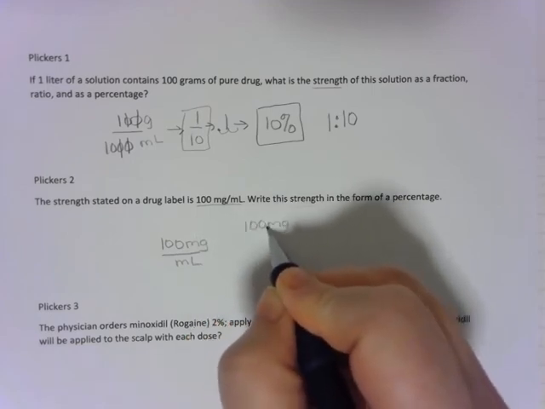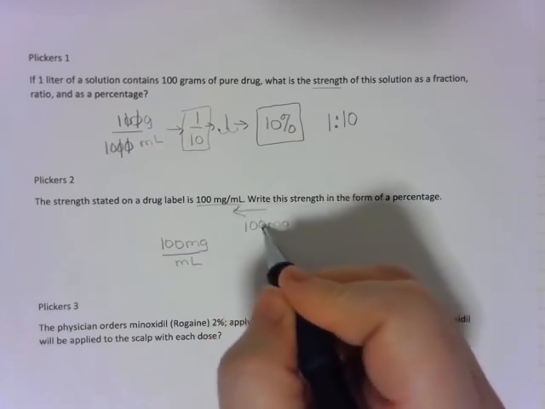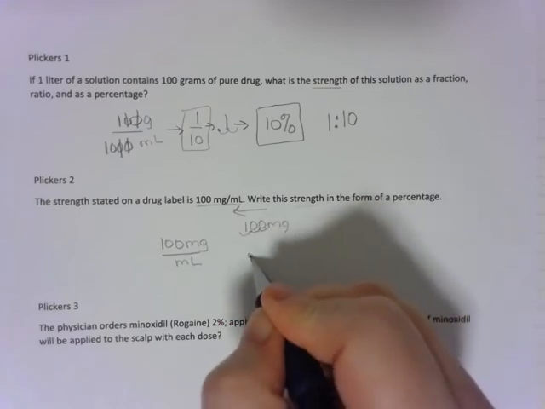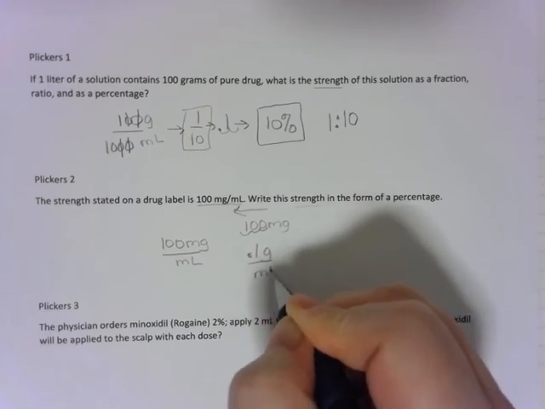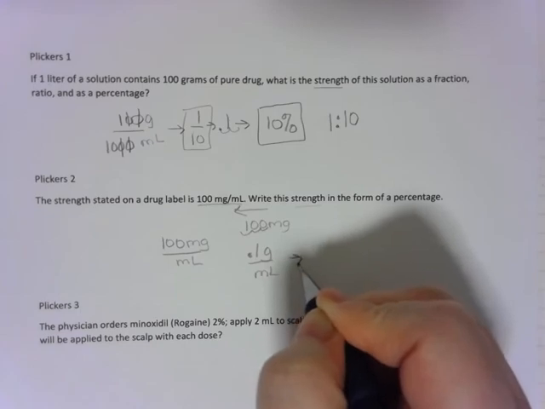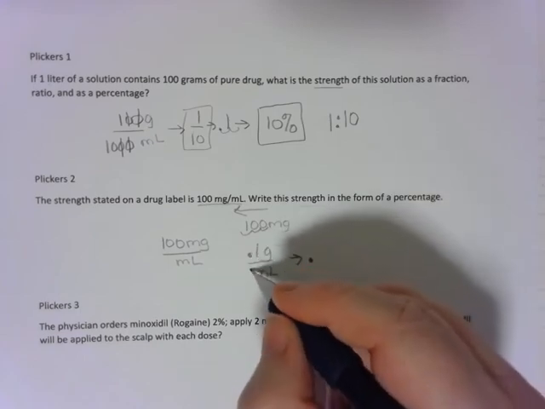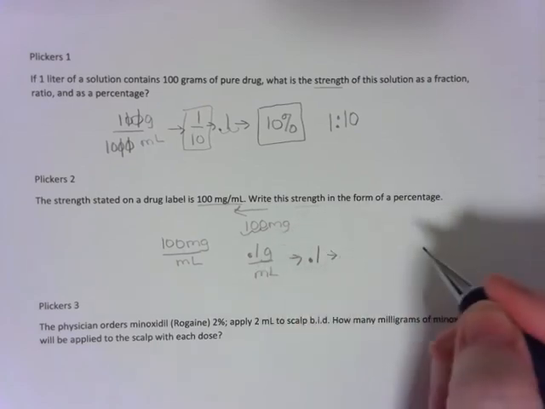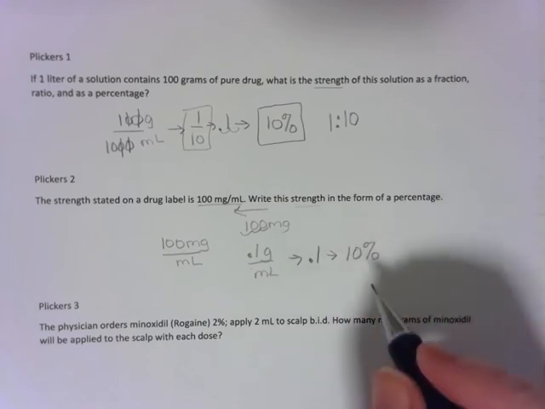Going from milligrams to grams, we're moving the decimal 3 places. So we have 0.1 or 1/10 gram over mL. So 1/10 divided by 1 is 1/10, which is 10%. So that would be our strength.